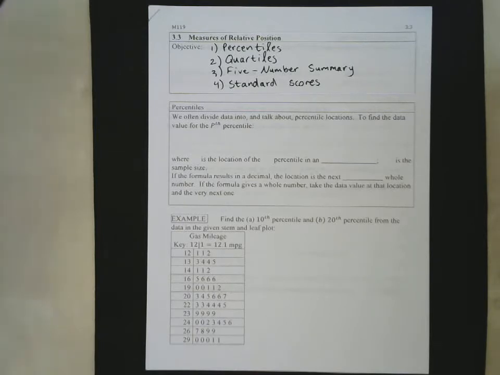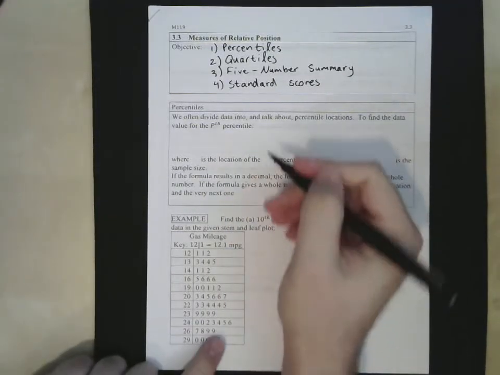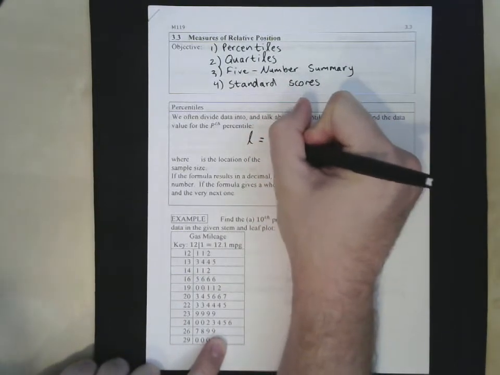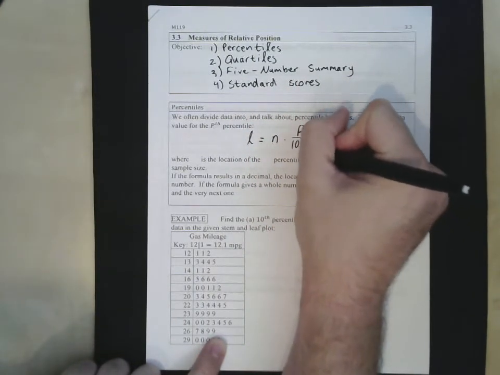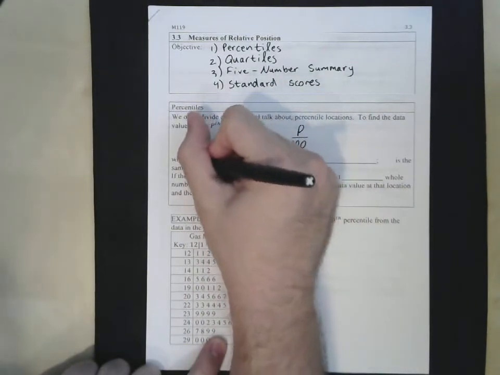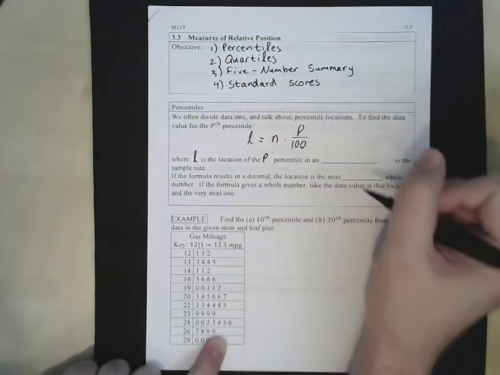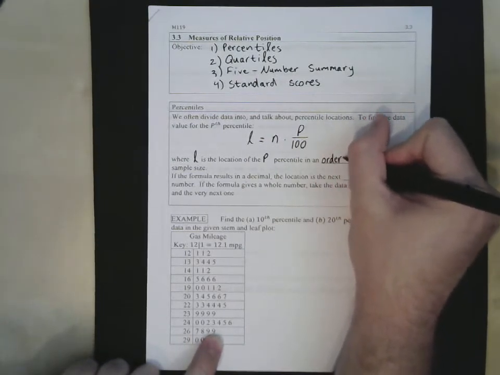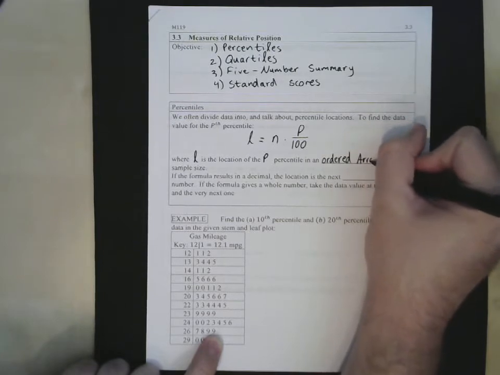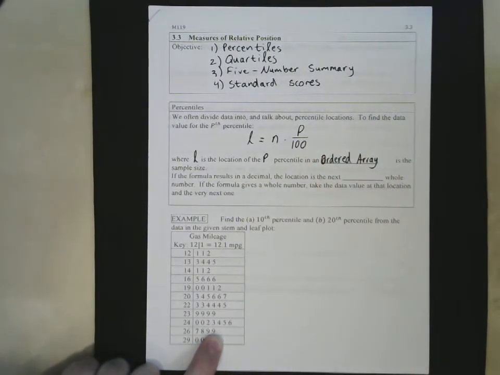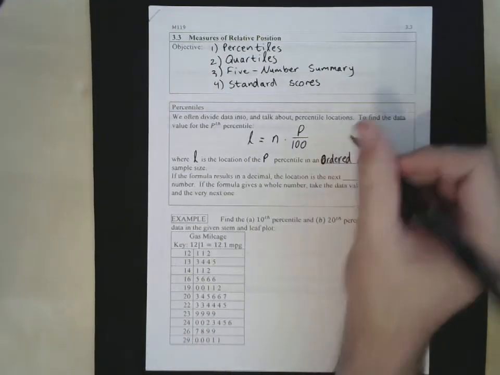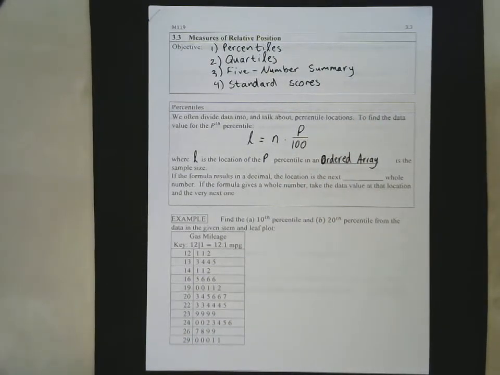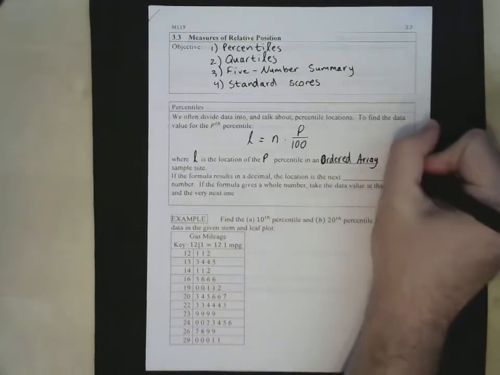to have some relative context. So to find the value for the pth percentile, the location L is n times p over 100, where L is the location of the pth percentile in an ordered array. So this is a big thing most students forget as we get further into the class. When you're doing percentiles, you need to order your data first. And of course, n is the sample size.